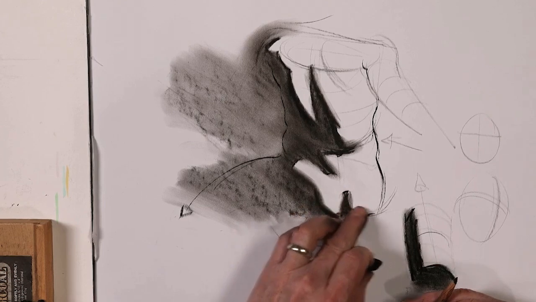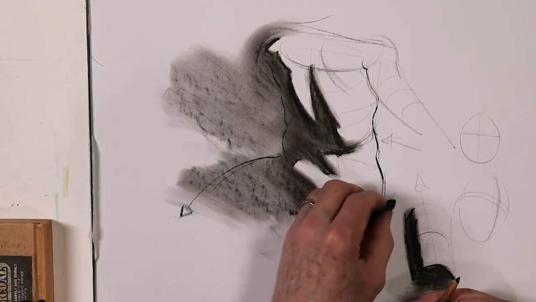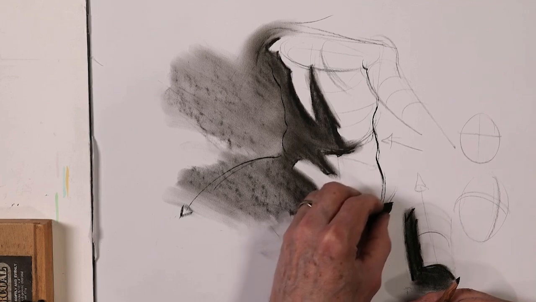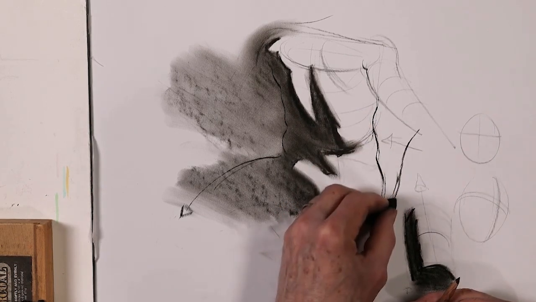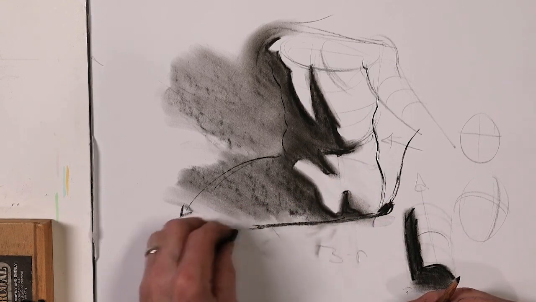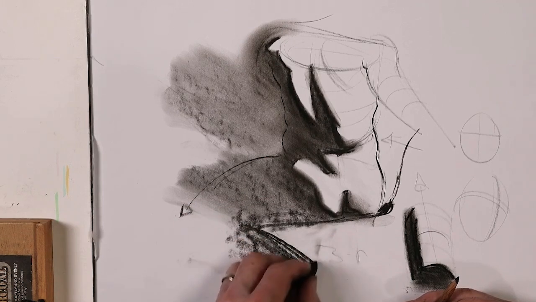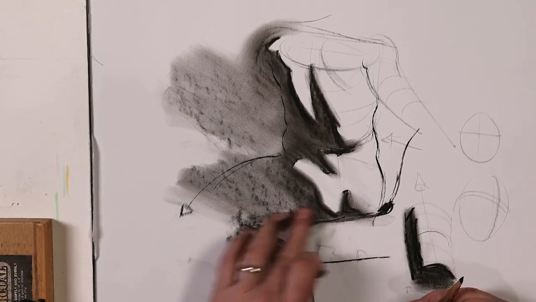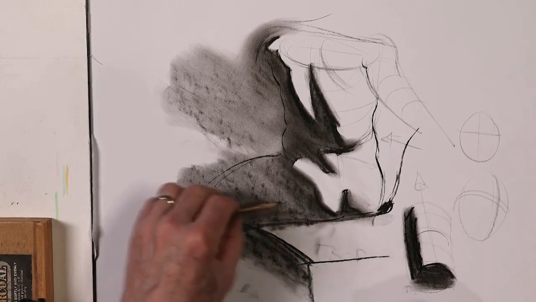I can add a little further sense of the environment by maybe drawing a little cast shadow in there. Sitting on a box, whatever. And I'll get better at that as I go.